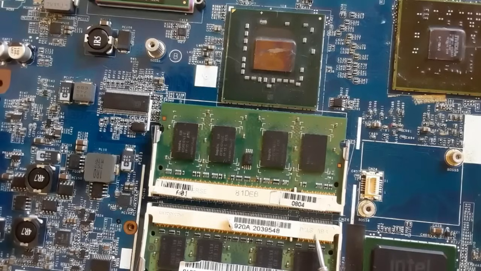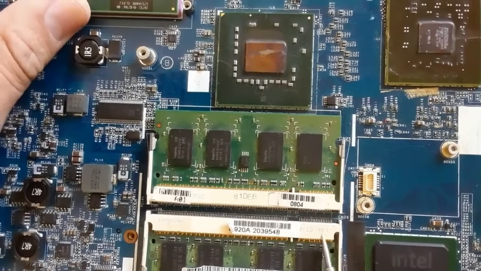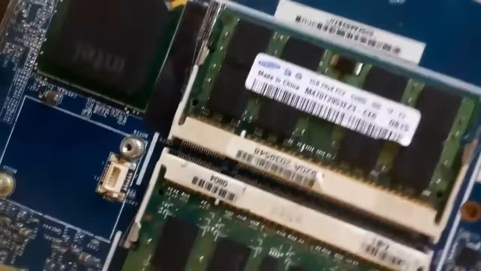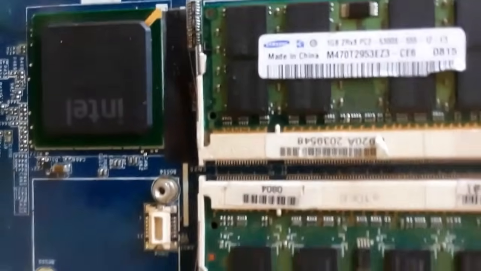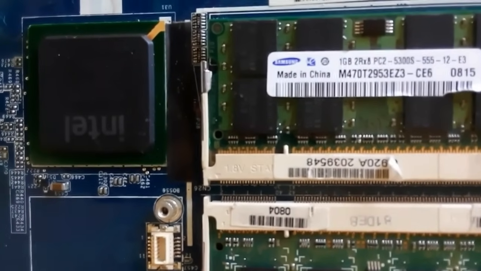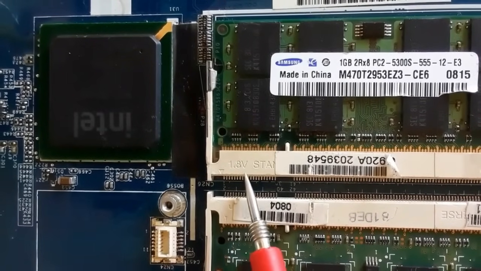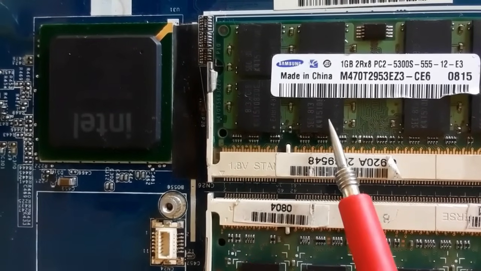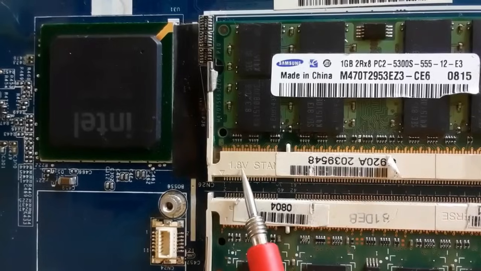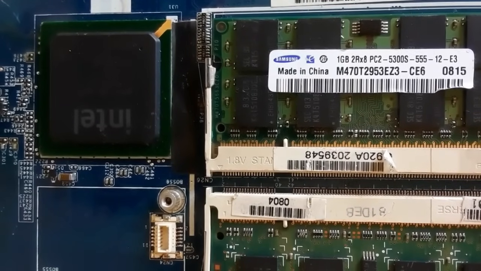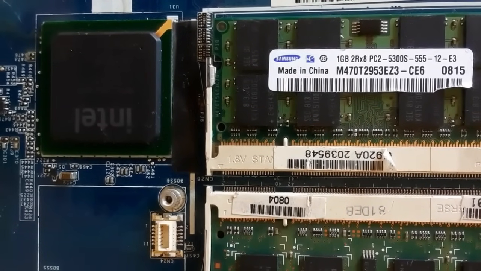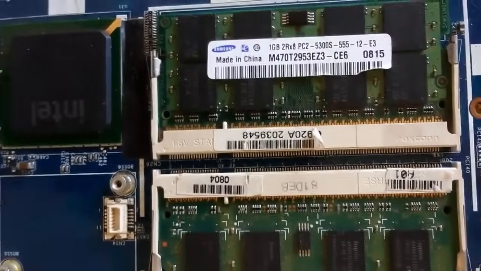And of course, depending on the type of the laptop, there are many types of RAM. For example, for this kind of laptop, this is a DDR2. As you can see, we have here 1.8 volt. So 1.8 volt is the working voltage for DDR2 RAM. Okay, and there are many types of RAM.